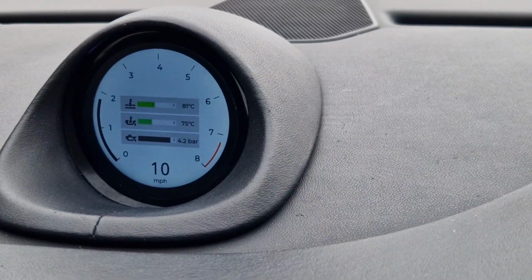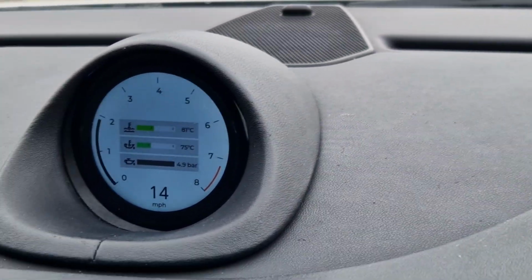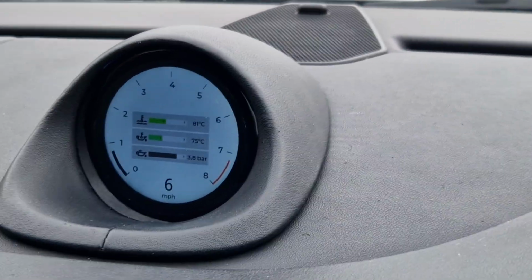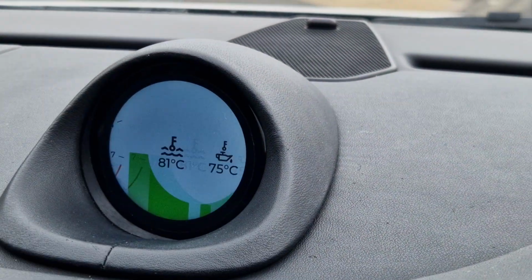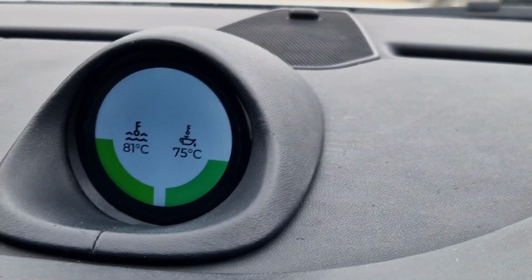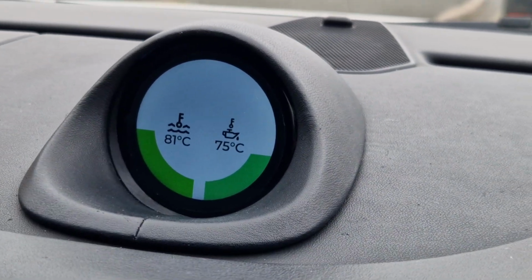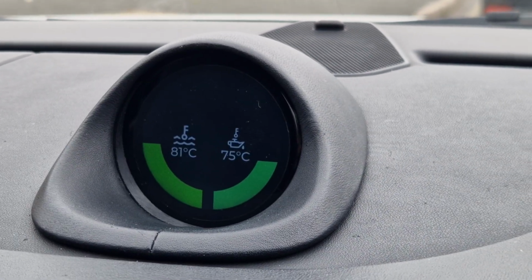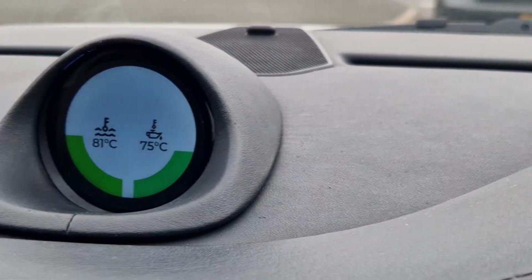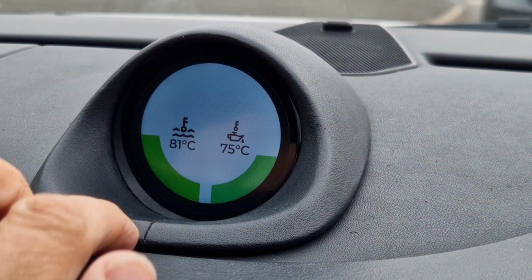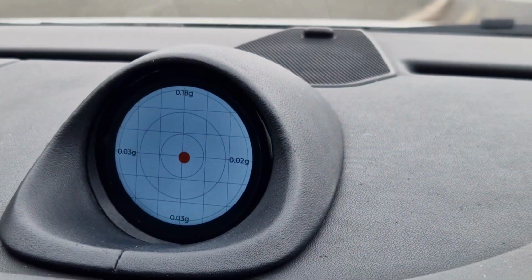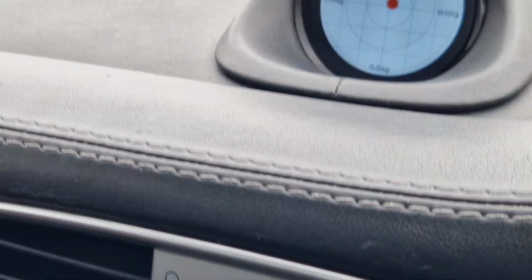Sorry, just negotiating some traffic. And then we have our temperature screen. Again, we can go into a dark theme or light theme. And then our accelerometer as well, if we fancy that.